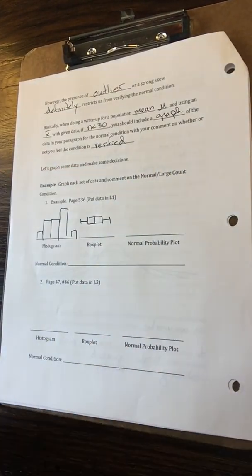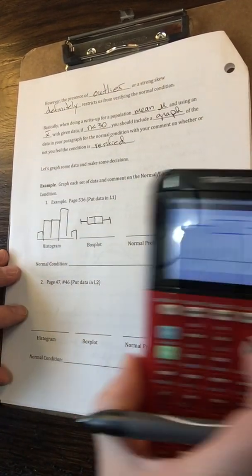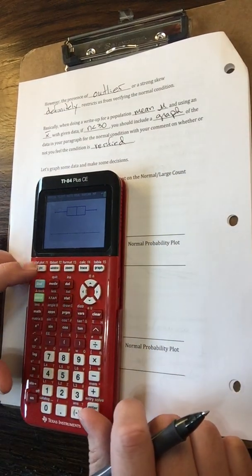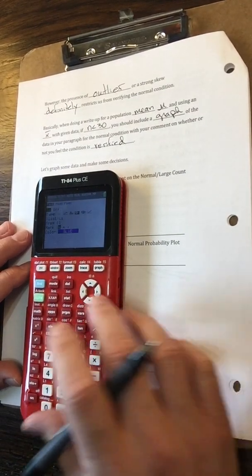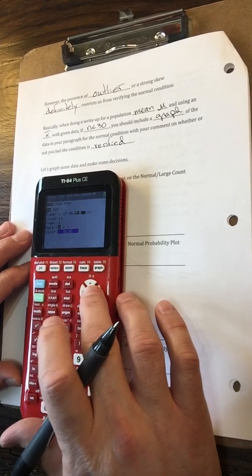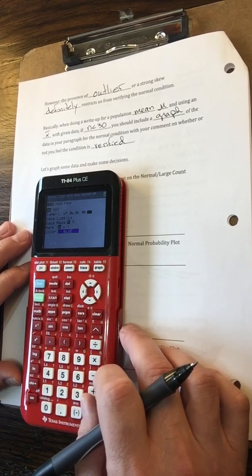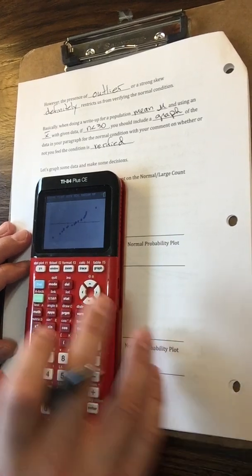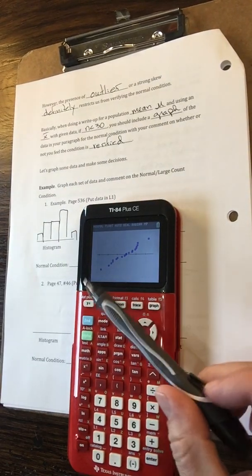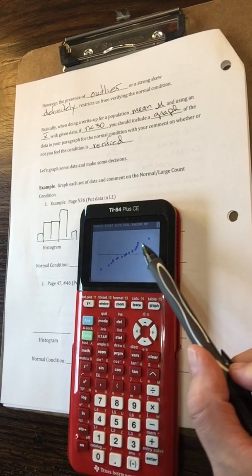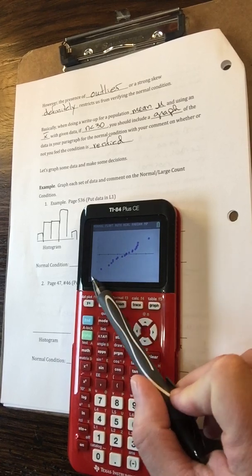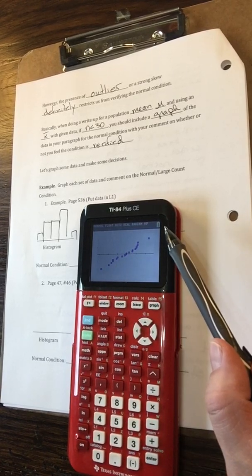And the normal probability plot, I wanted to throw this in because you guys haven't seen it in a while. And so let's go second and y equals and hit on. The normal probability plot was the last one. It's the sixth option. So I'm going to hit enter. And when I hit zoom 9, the idea of the normal probability plot was if the form is approximately linear, then the distribution is approximately normal.